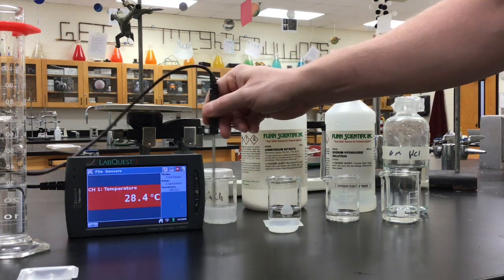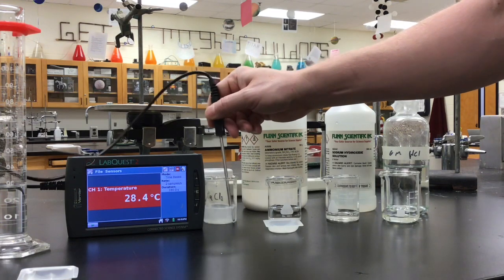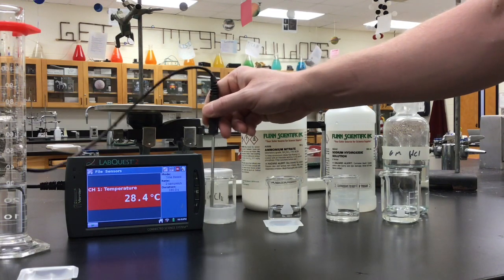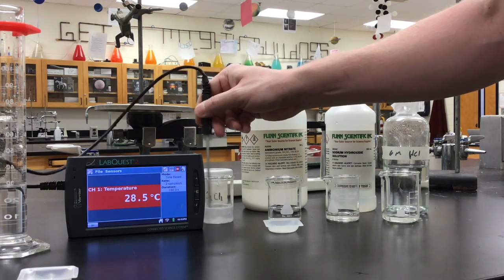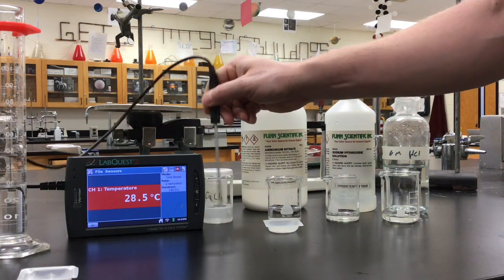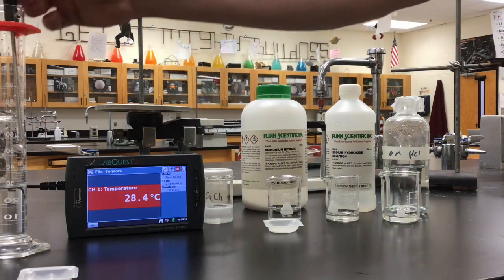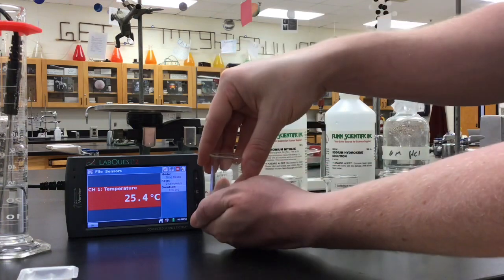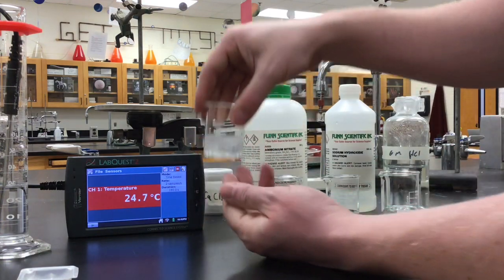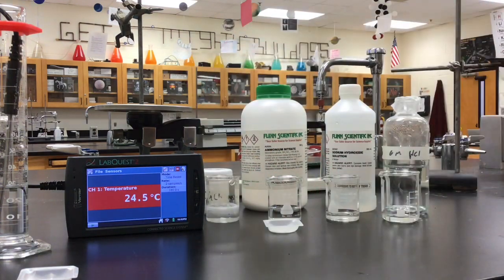There we go. It's pretty much dissolved now at this point. We went from about 24 degrees initial to about 28.5 degrees for the final temperature. And if we hold this beaker in our hand, it feels a little bit warm. So the temperature there went up.